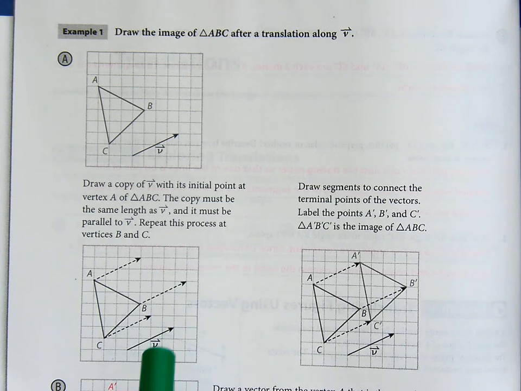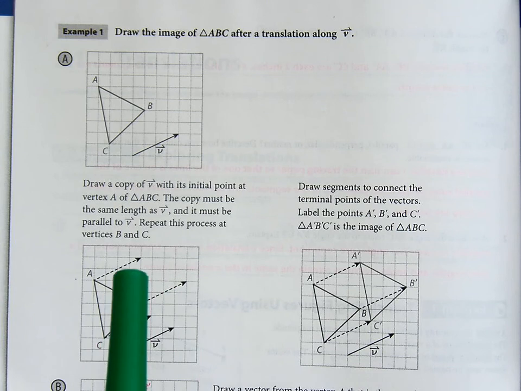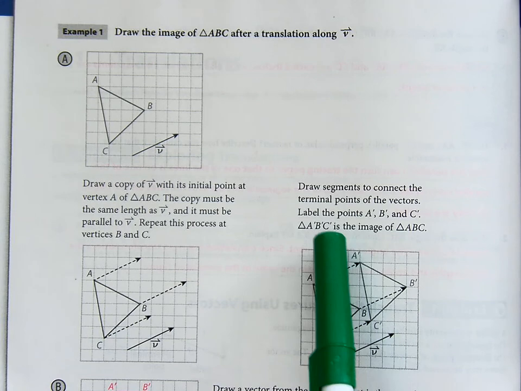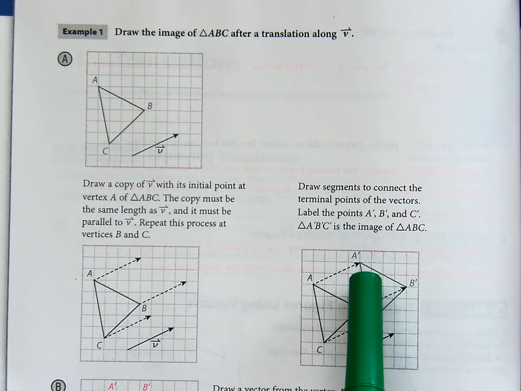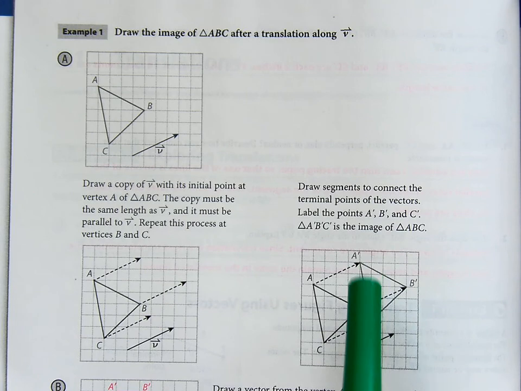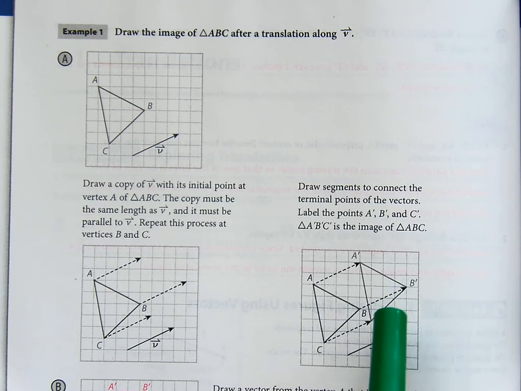And then they have the same distance along that slope, and each point is moving at the same time. All right? So then you can take the points where they end at, the terminal points, reconnect those terminal points, and recreate the triangle for A prime, B prime, and C prime.